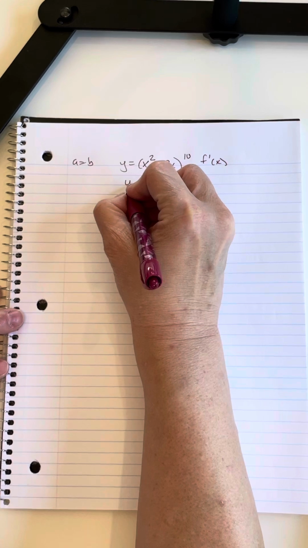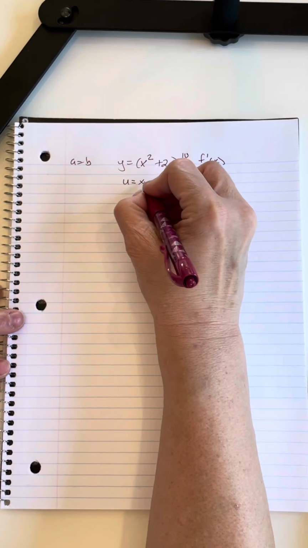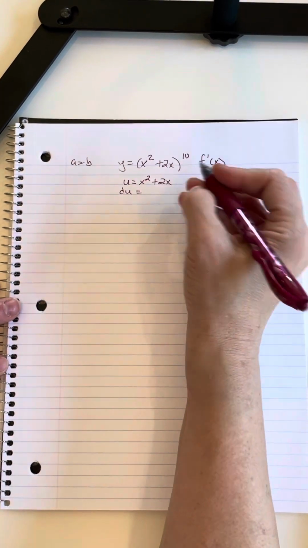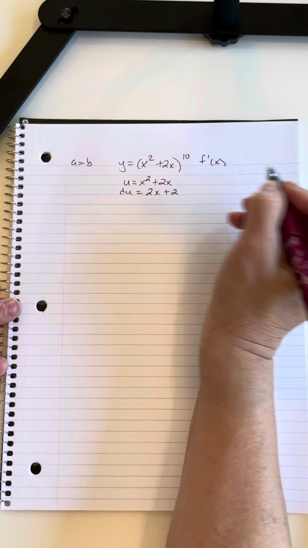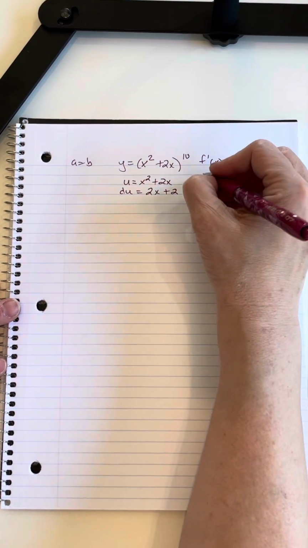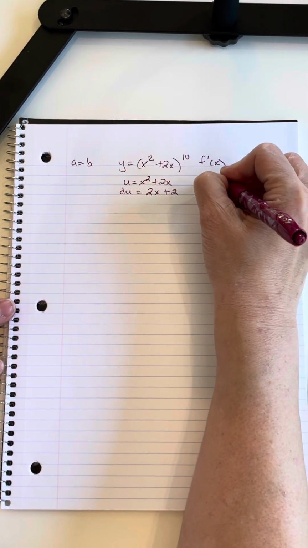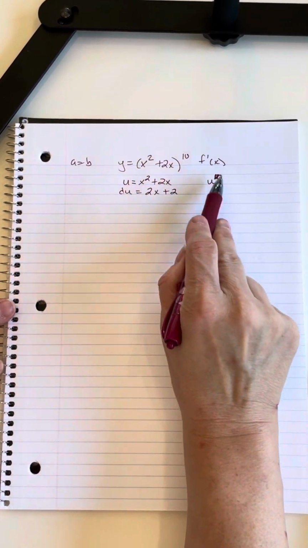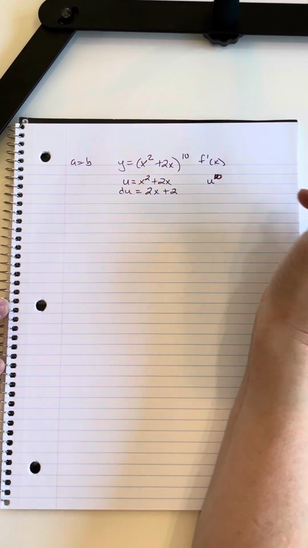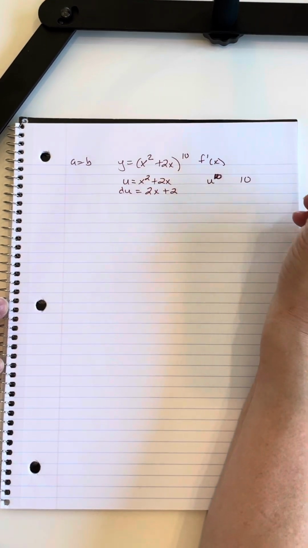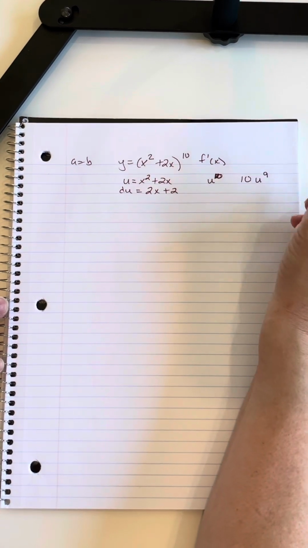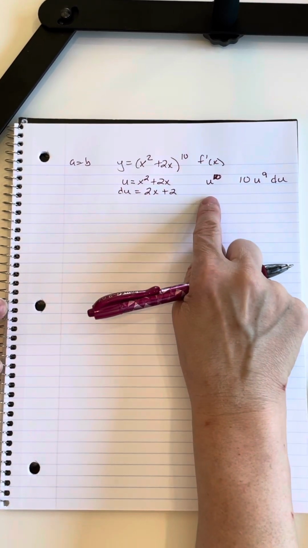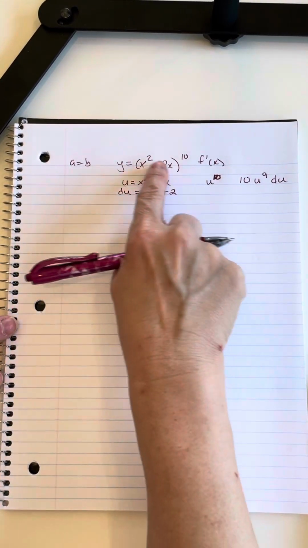I'm going to assume that U is the messy stuff in here, and then I'm going to derive that, and that's going to give me 2x plus 2. Now, back to the original, that means I have U to the 10th power, because this was the U. When I derive that, I get 10 moving to the front, U to the 9th, du. So this is fixing the short little one, easy peasy, and here's the other parts that I used.